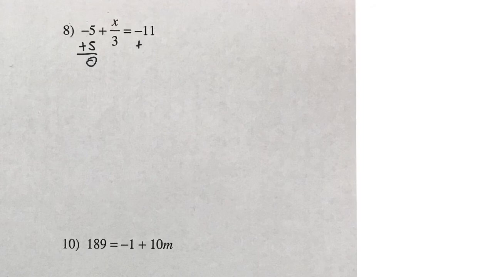What I do to one side, I do to the other. If I'm sounding like a broken record, I'm sorry, but I'm trying to get this solidified in how this works. So negative 11 plus 5. Well, I'm at negative 11, I go 5 in the positive direction, I end up at negative 6. So I bring down my x over 3. So I end up with 0 plus x over 3 equals negative 6.